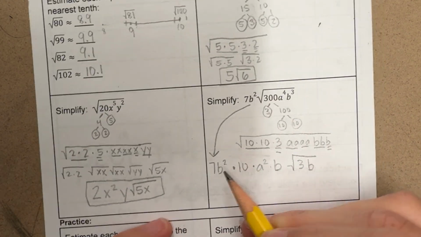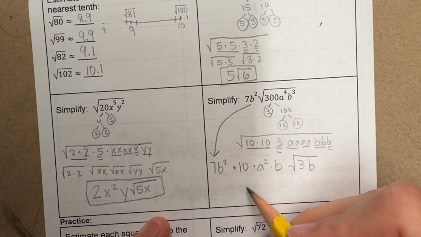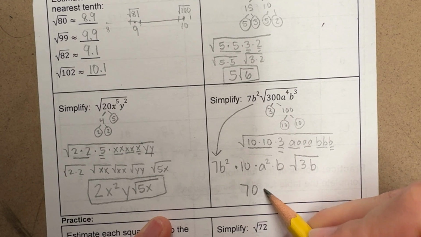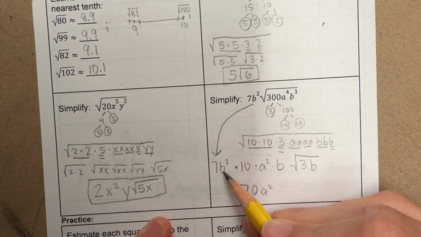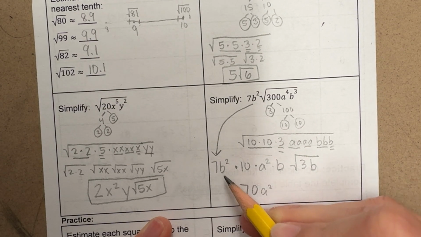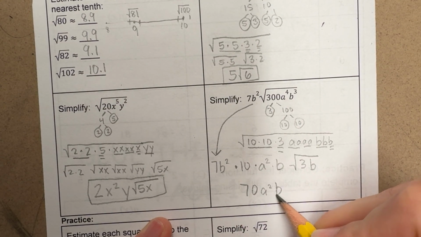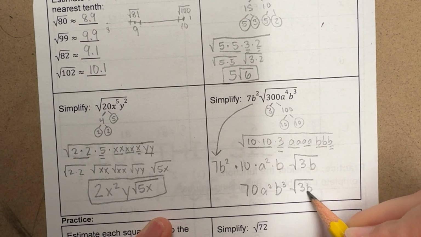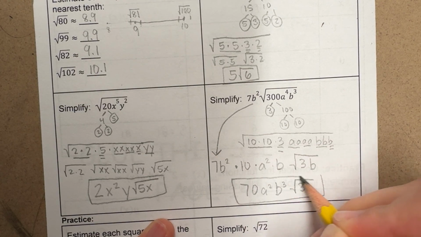And then let's just multiply everything together. So I have my number, 7 times 10. That's 70. I have 2 A's, and then I actually have 1, 2, 3 B's, right? I had this B from the inside, came right here, and then I had 2 B's just chilling out there, waiting for me to multiply them. Okay, and then here we go. And this is my answer. All right, go ahead and try these ones down below.